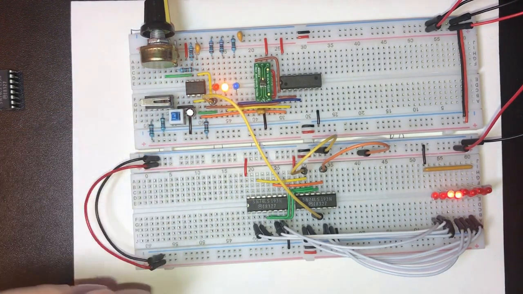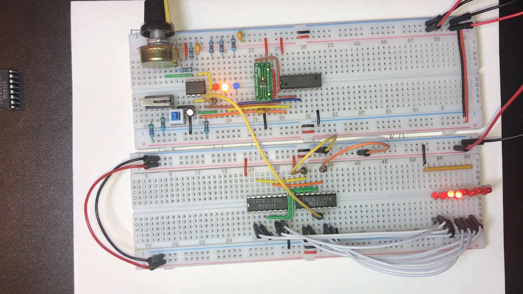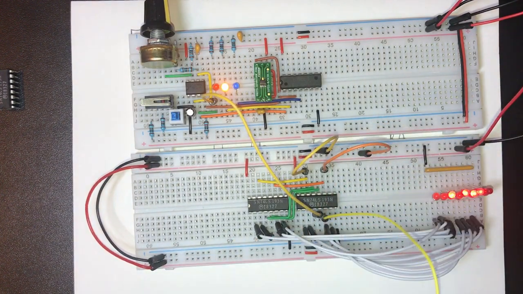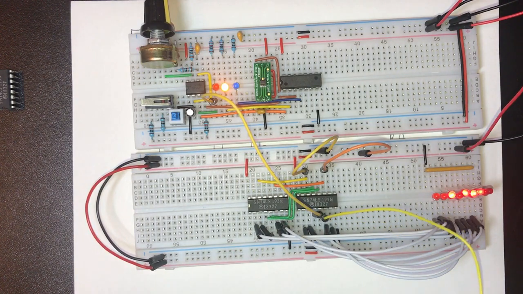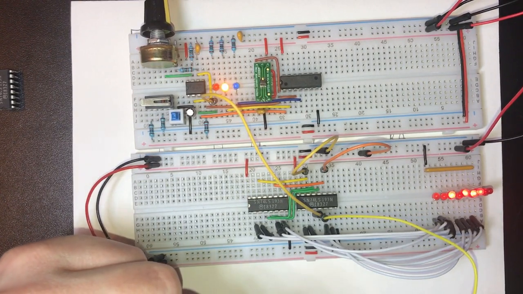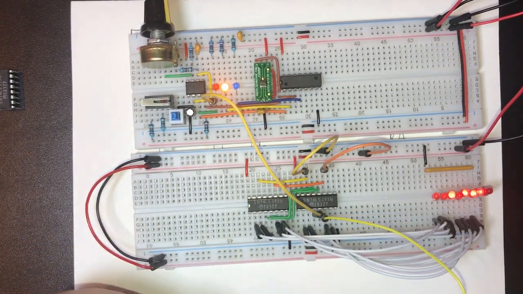Now, one of the things I'm very interested to work out here is what the behavior is of up and down. The datasheet lists these count up and count down lines as active high. It counts on the rising edge.